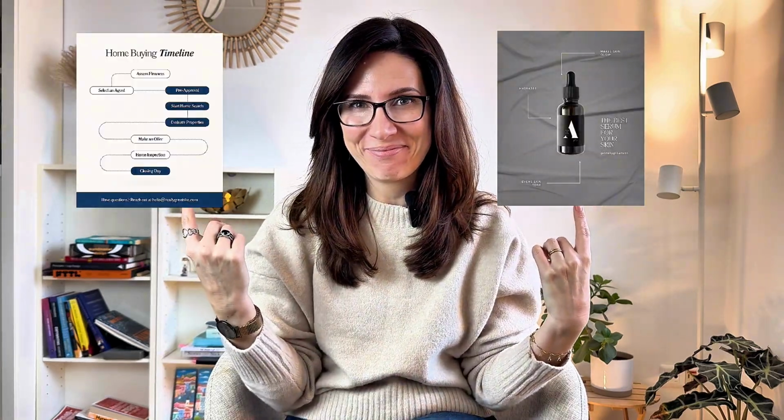Hi, I am Everlin, and today I'm going to show you how you can use lines in very different ways in Canva, just like this.